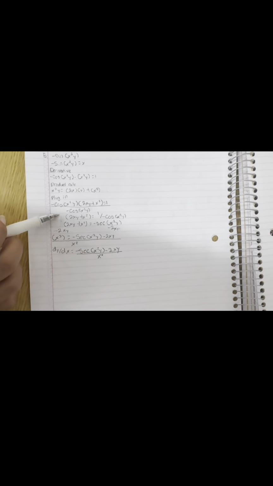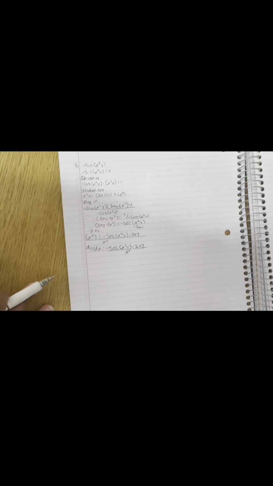So we plug in, so we get negative cosine of x squared y times 2xy plus x squared equals 1. Then we divide both sides by negative cosine of x squared y. So this gives us 2xy plus x squared equals 1 over negative cosine of x squared y.